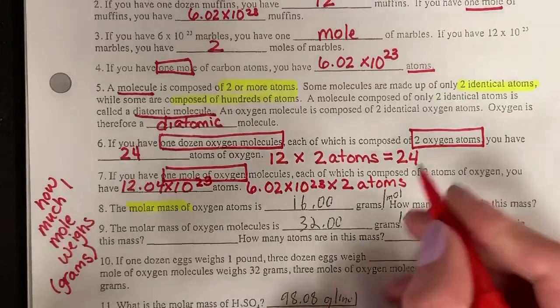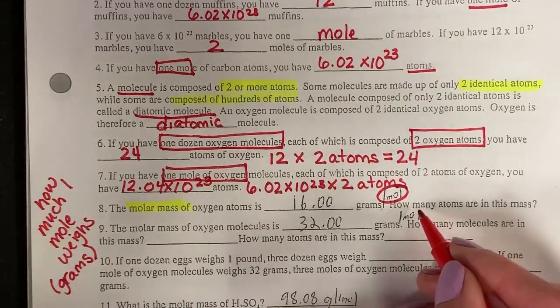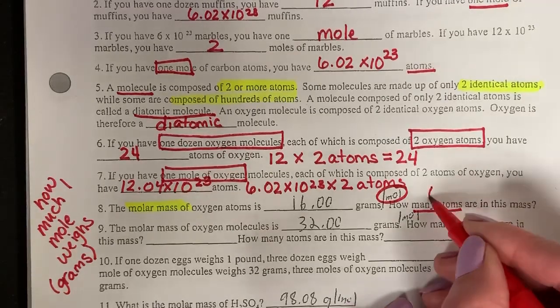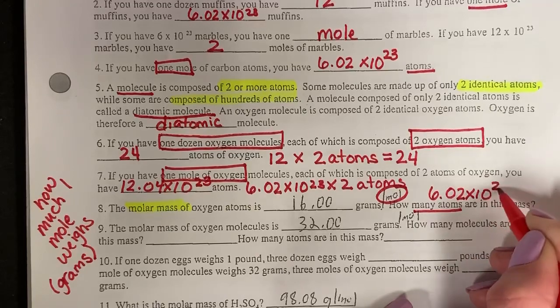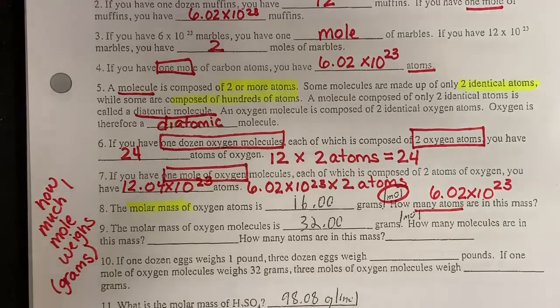So because I have 1 mole, how many atoms is that? 1 mole is always 6.02 times 10 to the 23rd. Okay? That doesn't change. Now here's where it gets a little trickier.